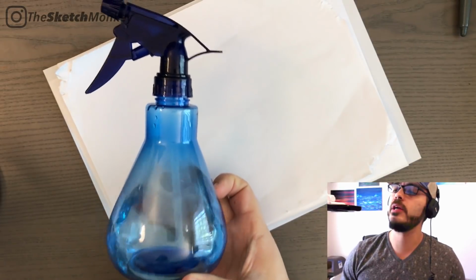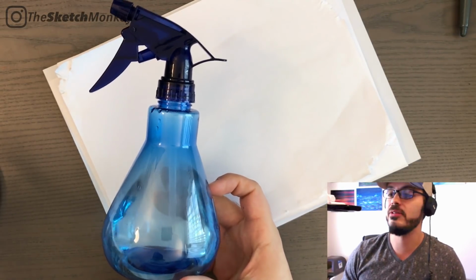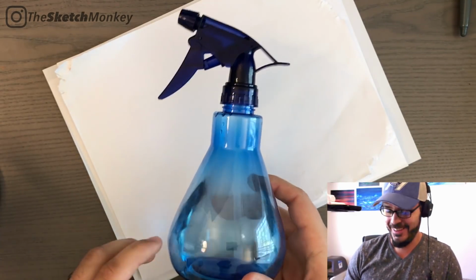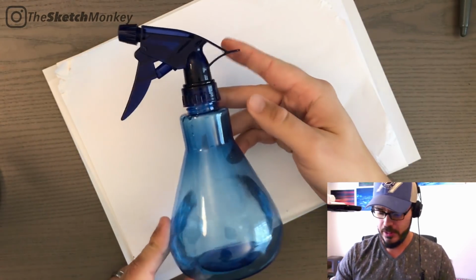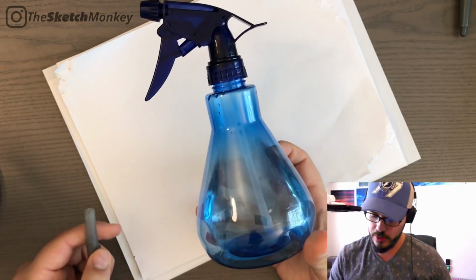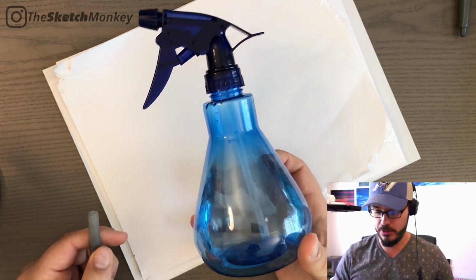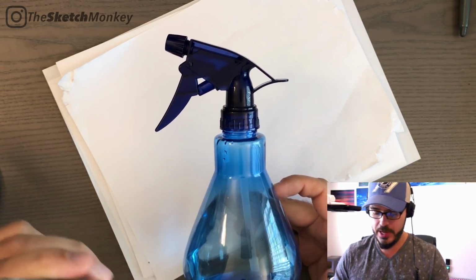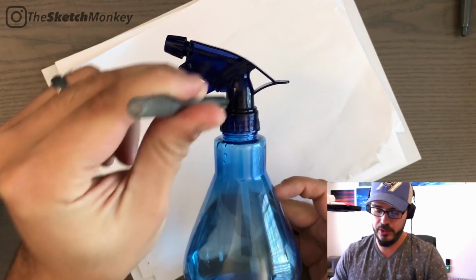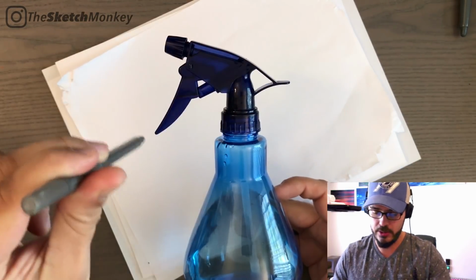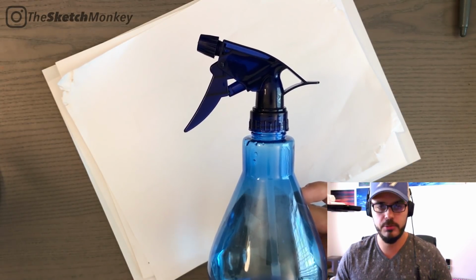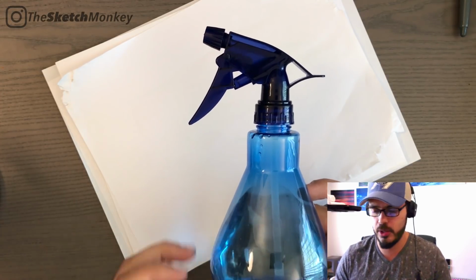I use this to spray my cat when she's eating my sketches. So as you can see, it's almost empty because I've been spraying so much. But she's learning slowly. So let's sketch this thing. When I see this thing, I think about what are the basic geometries of this sprayer. So we have this shape right here, which is kind of a triangle, I would say. And then we have a cylinder here, and then another triangle here, right? You see that? So that's kind of how I look at the product before I start sketching, if I'm trying to sketch an existing product.